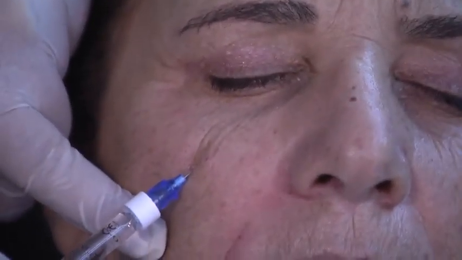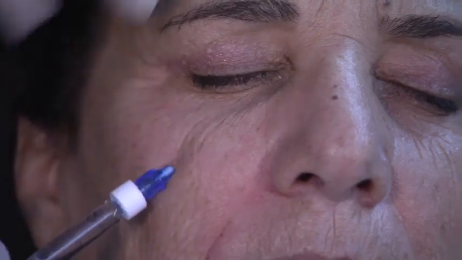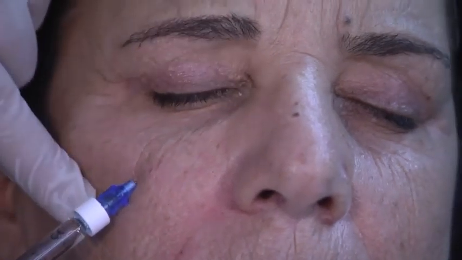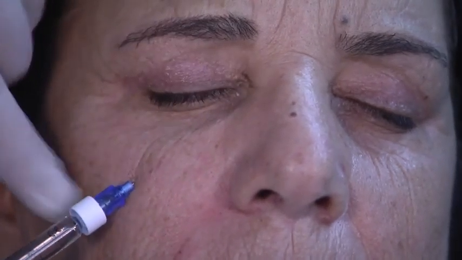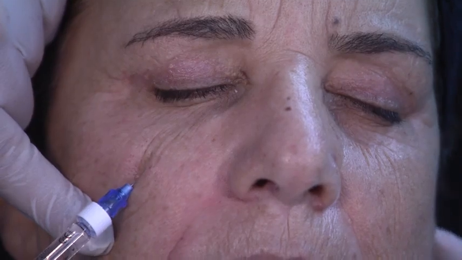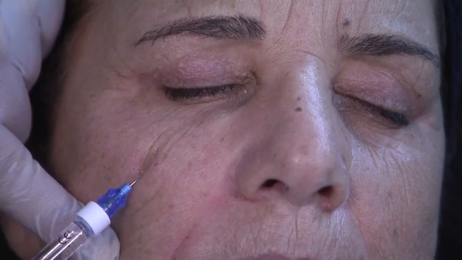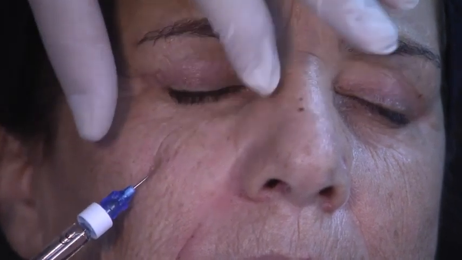Can you zoom in now? Zoom in, cameraman. Zoom into the tear trough, that's it. So I am going to infiltrate 0.05. Look how it's coming up here. Yeah. Okay, we can see that it's starting to look less dark. I keep going, 0.1. And I want to do a 0.05 extra.